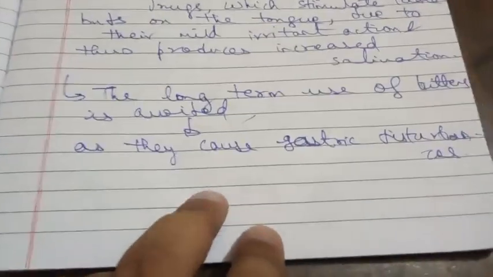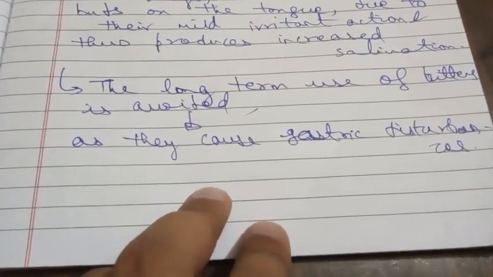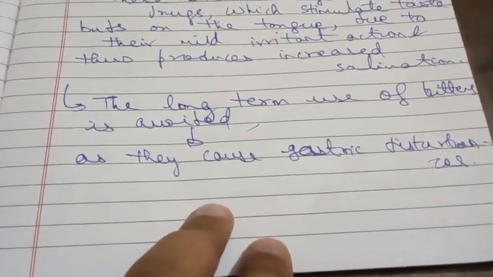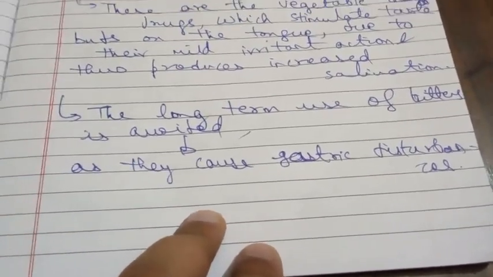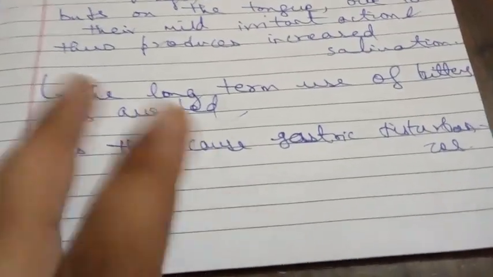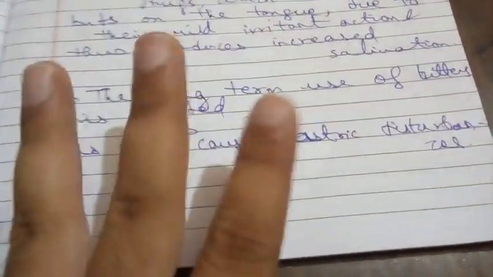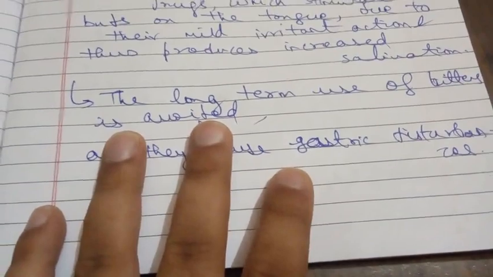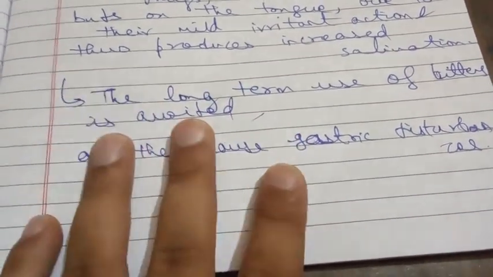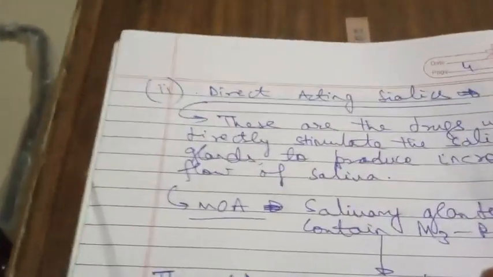Alright. So now one point which you need to keep in mind is that the long-term use of bitters is avoided. Okay, the long-term use of bitters is avoided because they cause gastric disturbances, for example, gastric ulcers. Okay, so the average time for which we can administer these indirect acting sialagogues is 7 days or 1 week. No, not more than 7 days. Okay, all right.